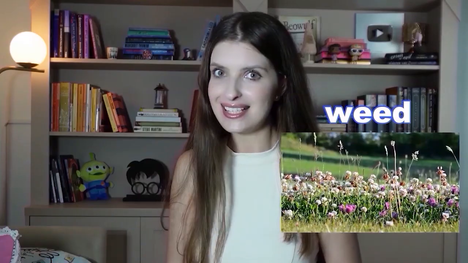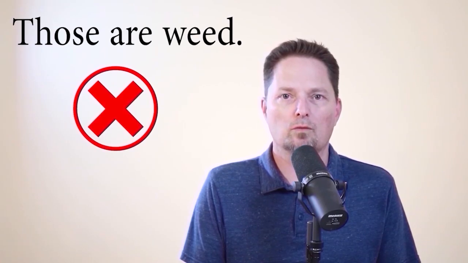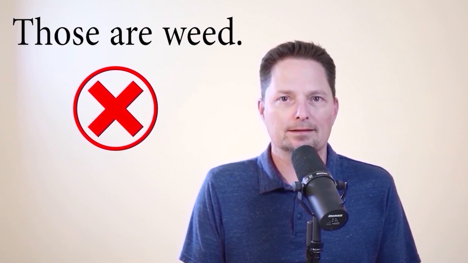First, this is not correct. Those are called weed. Those are weed because they are undesirable plants. I cannot say those are called weed. If you say weed with no S, you're talking about marijuana. But if you put an S on it and you say weeds, then you're talking about unwanted plants. Plants that you don't want in your garden. Those are called weeds, not weed. Keep watching until the end of this video to get a full explanation and practice with both.